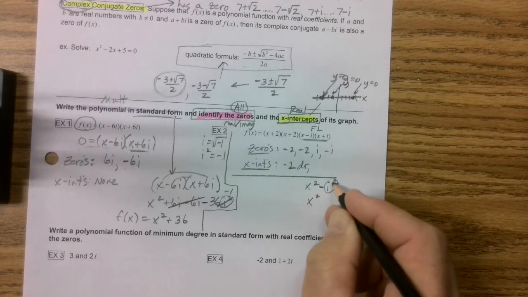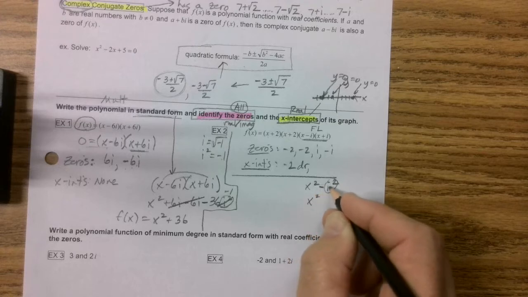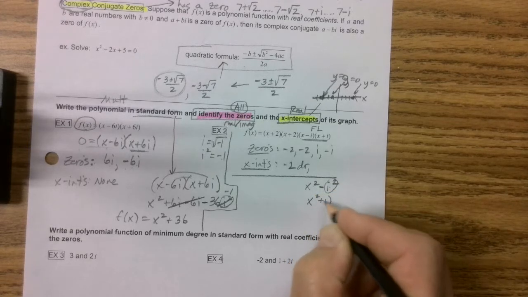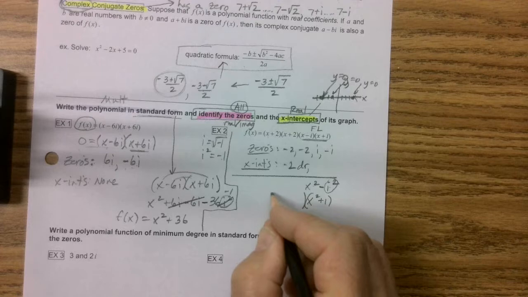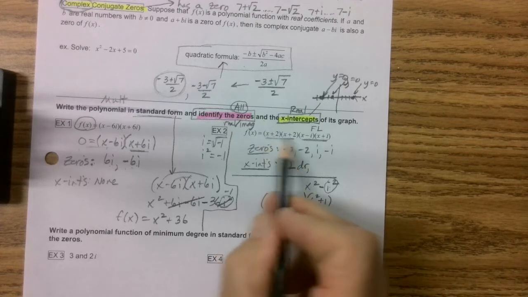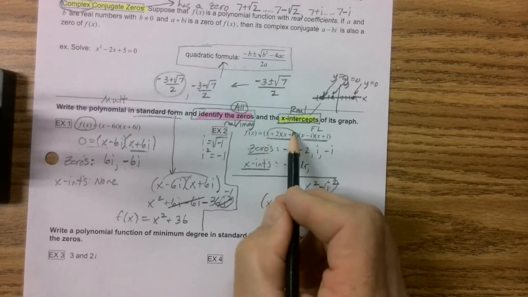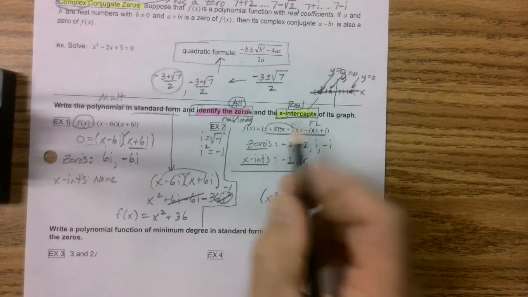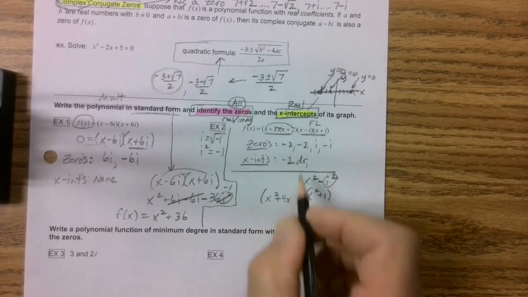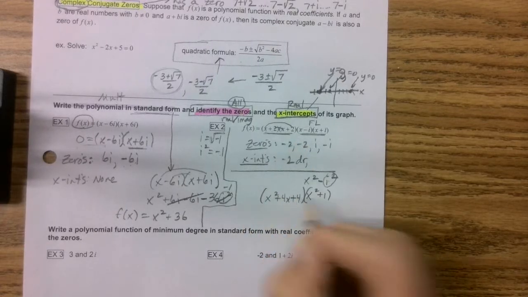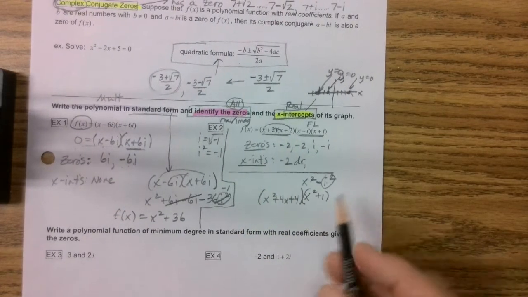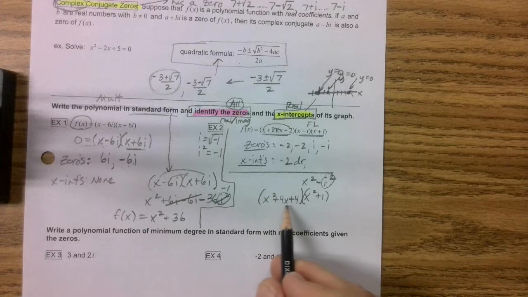Remember, i squared is negative 1, so it's x squared minus a negative 1, which is plus 1, times, now I'm going to do this kind of in my head, x squared. Now I'm going to go outside and inside, giving me 4x plus 4. And now I've got one of those situations where I got to do my 2 by 3 box.